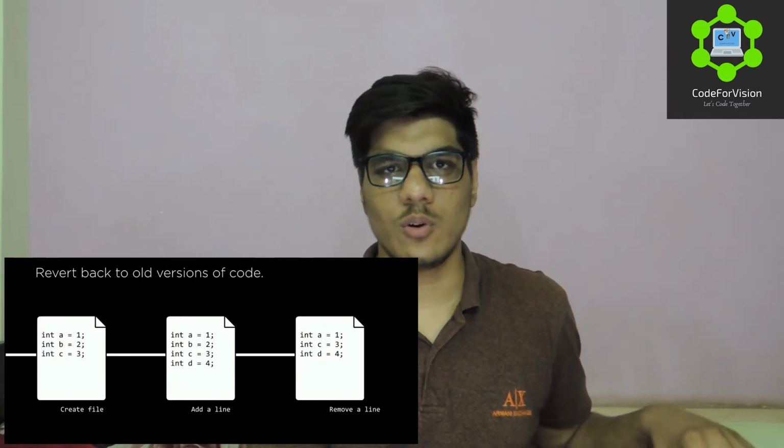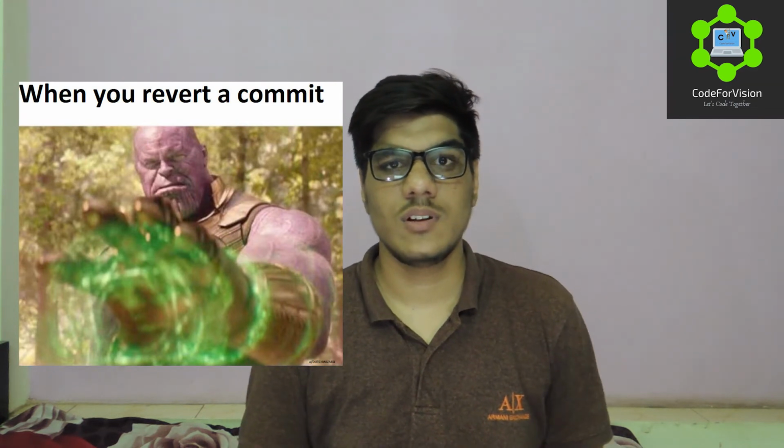Fourth and the most important thing, you can always revert back to the older version of your code. Let's say you introduce new changes in your code and it stops working. So you can go back to the older version and work from there. So these are the four main things that a Git service provides you. These are the four main objectives for which we use Git services.